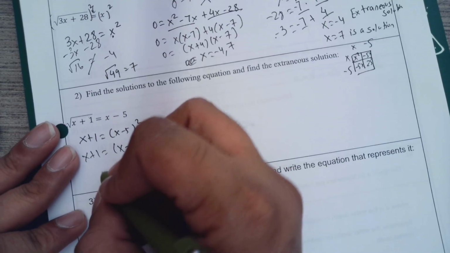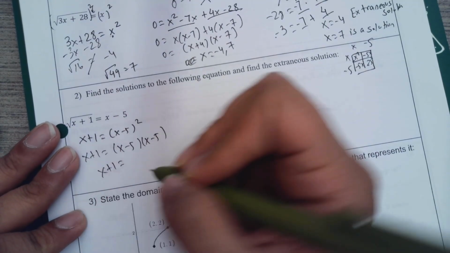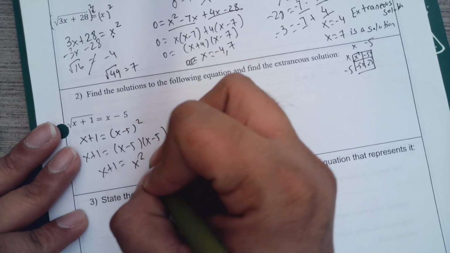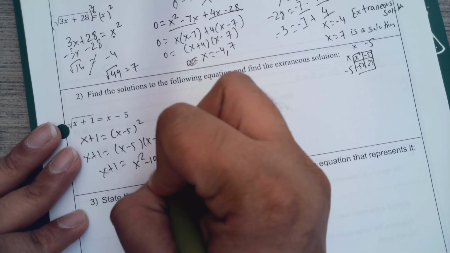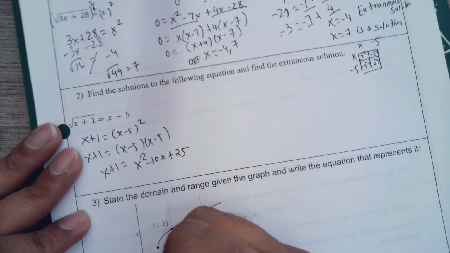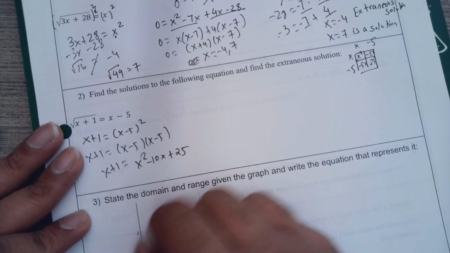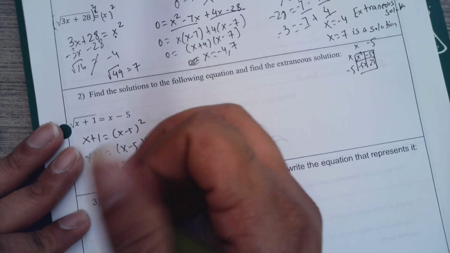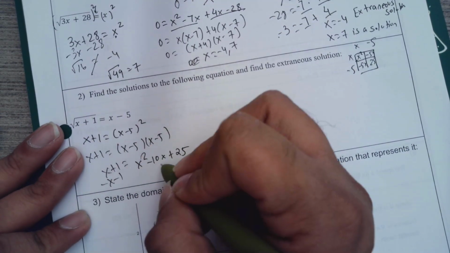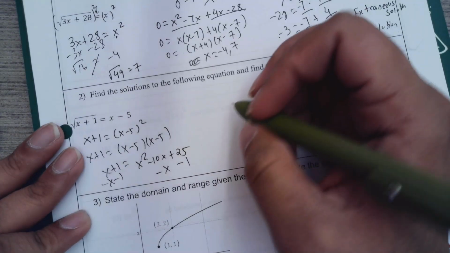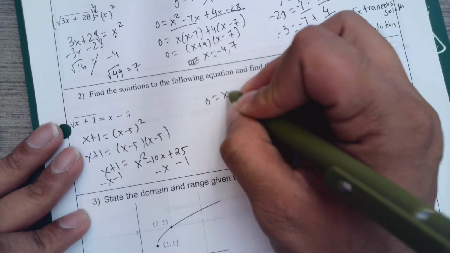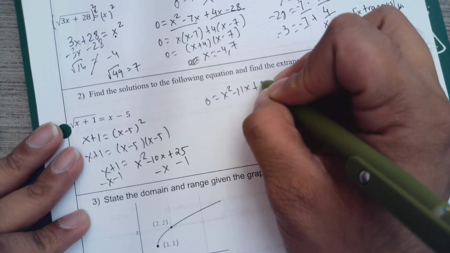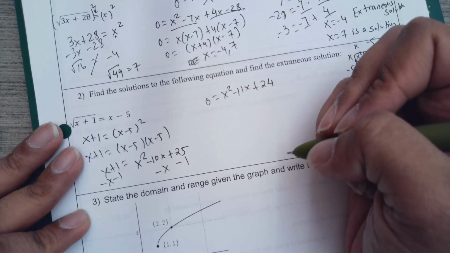So you get x plus 1, oh my gosh, you're giving me more space now that I think about it. x squared minus 10x plus 25. When I simplify this, I get x squared minus 10x plus 25. I get one side equal to 0. I will subtract x, subtract 1, subtract x, subtract 1. I get 0 equals x squared minus 11x plus 24. 3 and 8.